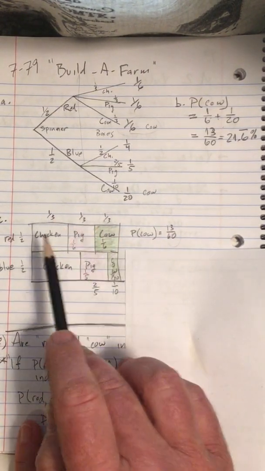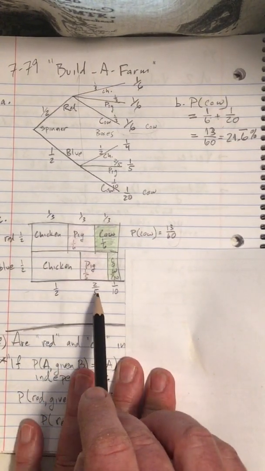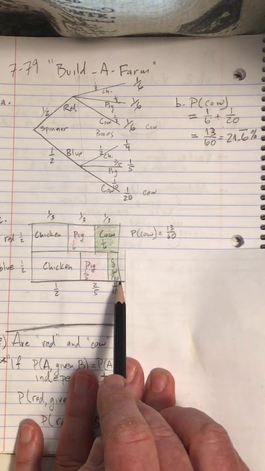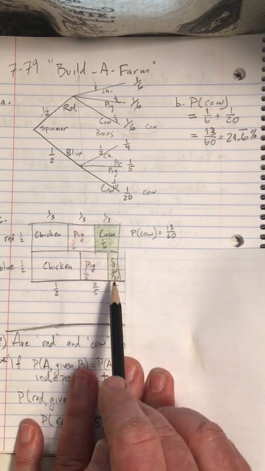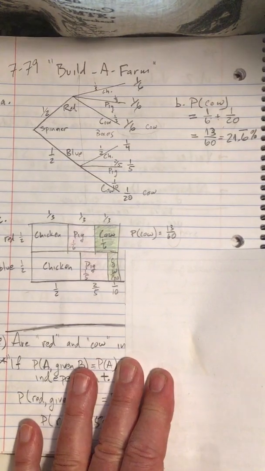It's 1/3, 1/3, 1/3 from the red box, and 1/2 for chicken, 2/5 for pig, and 1/10 for the cow from the blue box. Once again, you multiply those probabilities. So there's a 1/6 chance here and a 1/20th chance there. It's kind of hard to read, sorry. And you add those together and you get the same number.